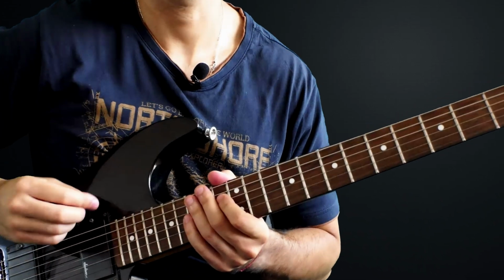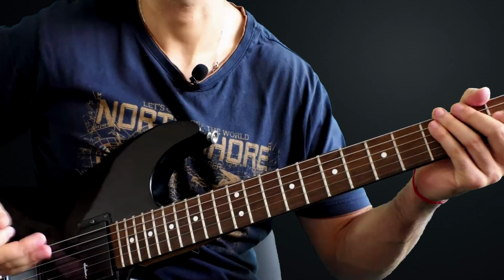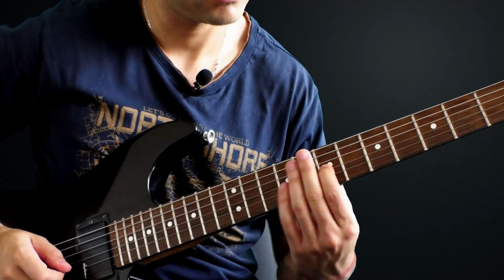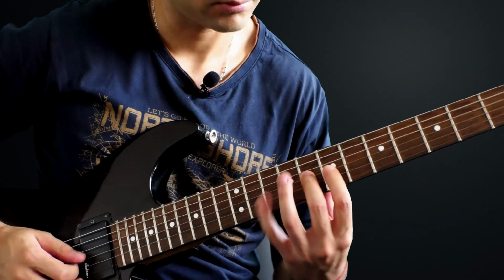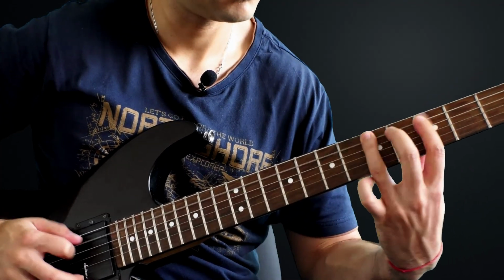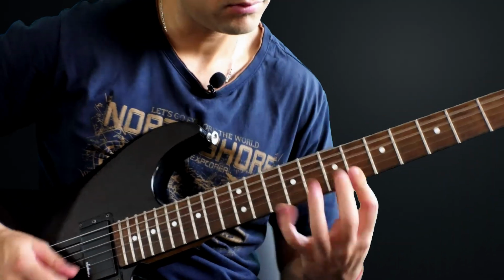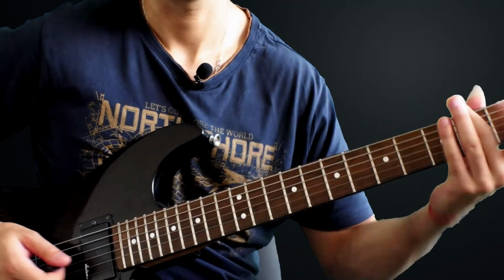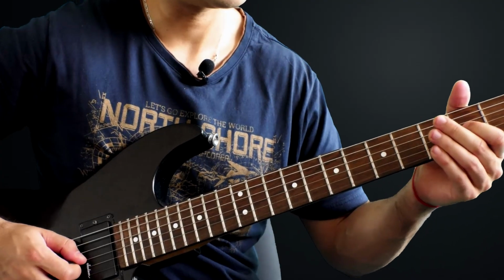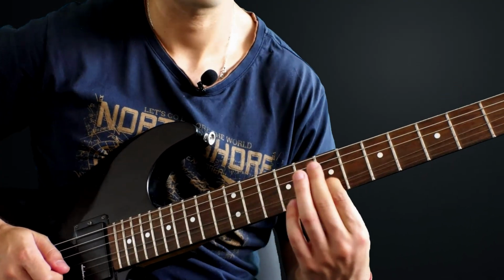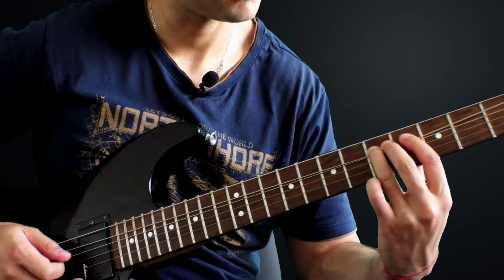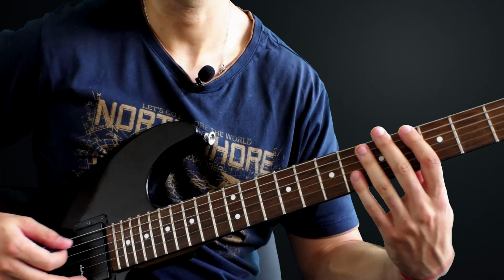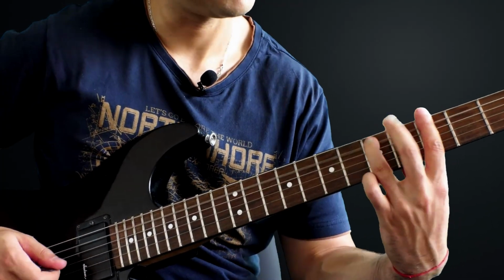Okay guys, now let me dissect the solo for you. So the first part sounds like this. Okay, so we start on the D, which in G minor this is actually the perfect fifth.